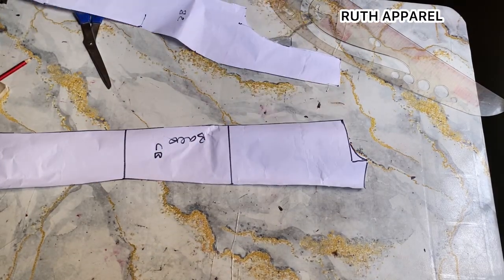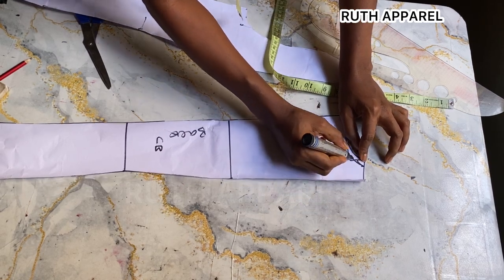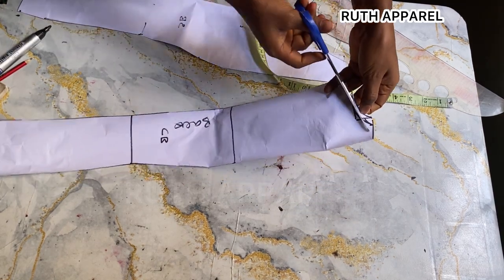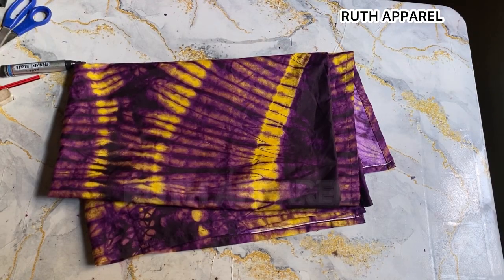I'll also alter the neck for the back part. I'll just go out by 0.5 inches, then I'll connect and cut it out. So after that, the next thing is to transfer it to our fabric.